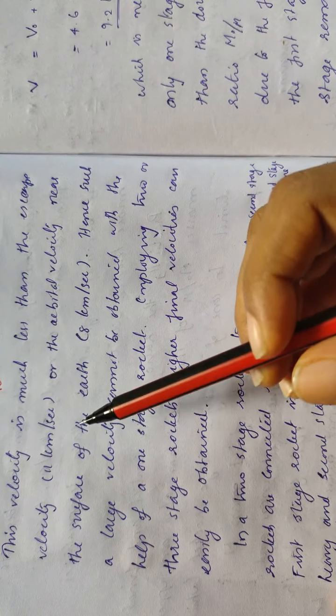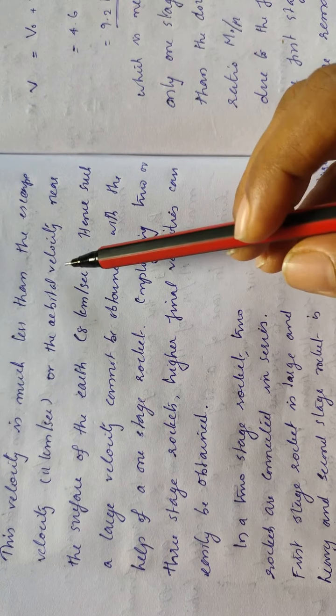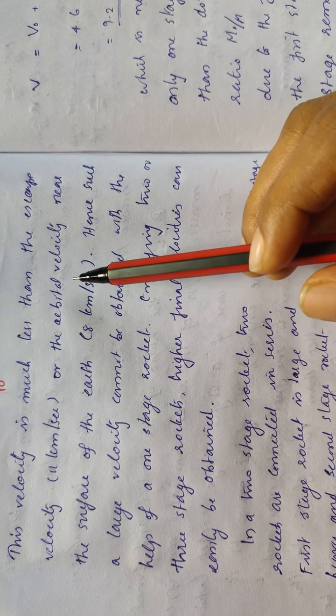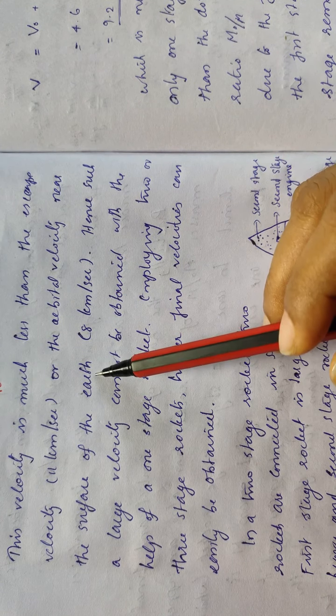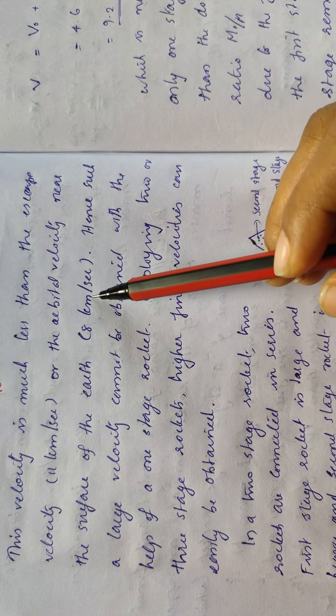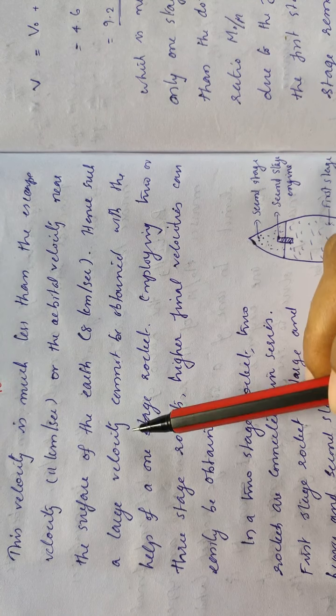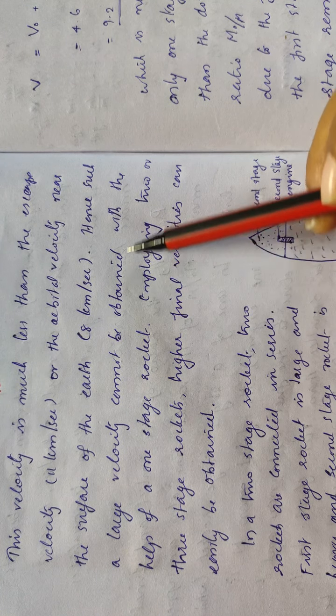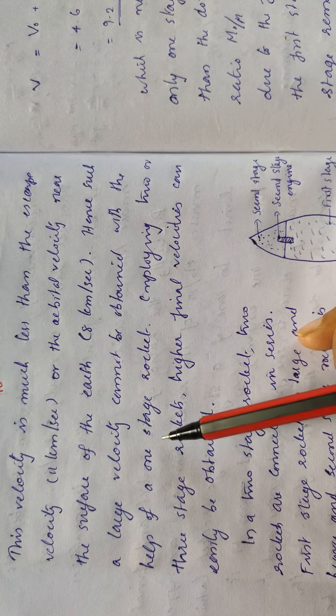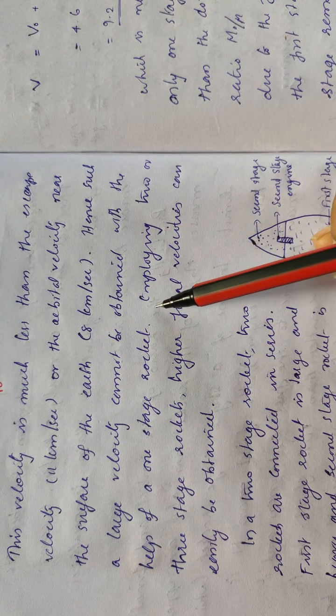So this velocity is much less than the orbital velocity near the surface of the earth, which is 8 km per second. Hence such a large velocity cannot be obtained with the help of a single stage rocket.